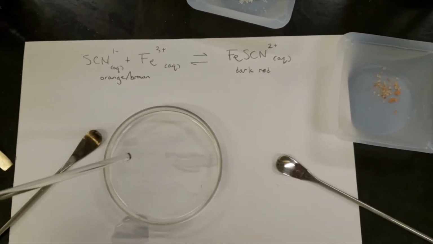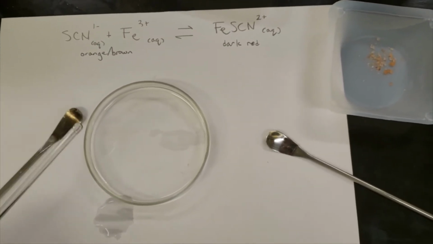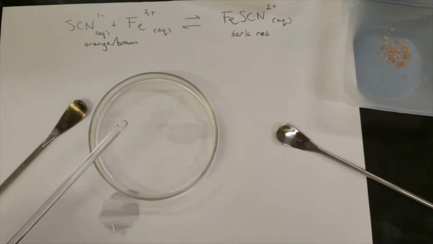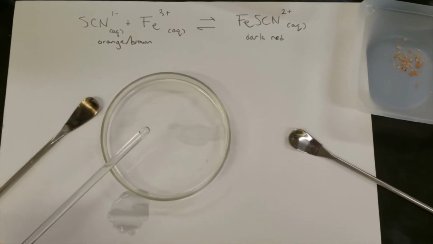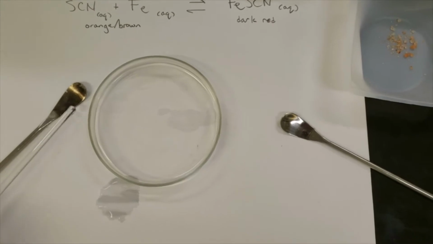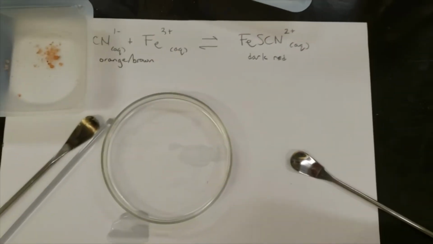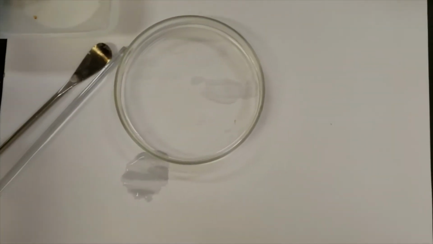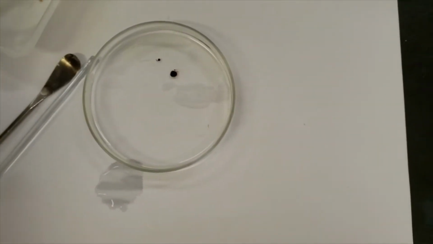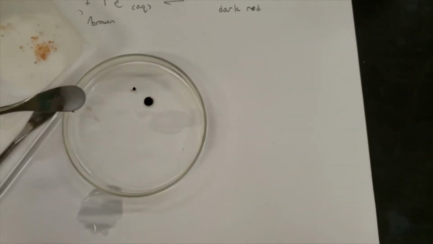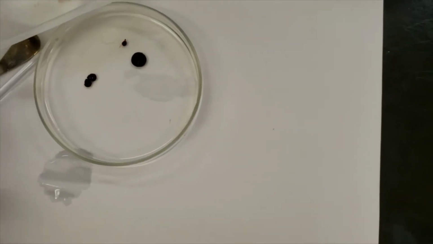Okay, so what I'd like to do here is demonstrate an equilibrium reaction in solution. In the Petri dish here, I have a solution of potassium thiocyanate. For us right now, the important ion here is the thiocyanate ion. Next, I'm going to add a few crystals of iron 3, because technically it's iron 3 nitrate. We'll see what happens.